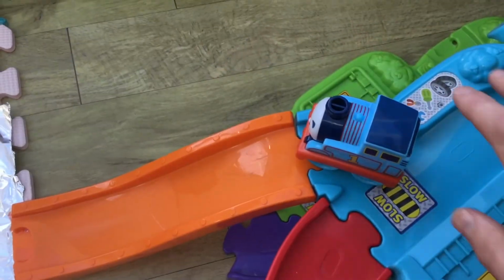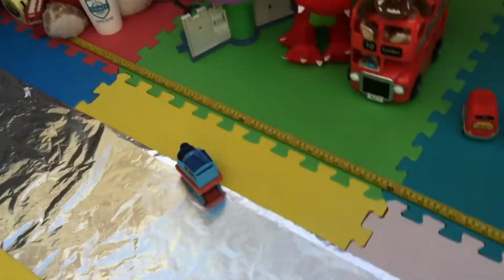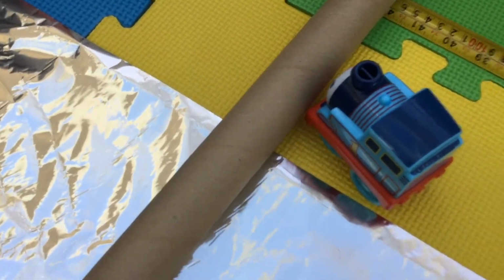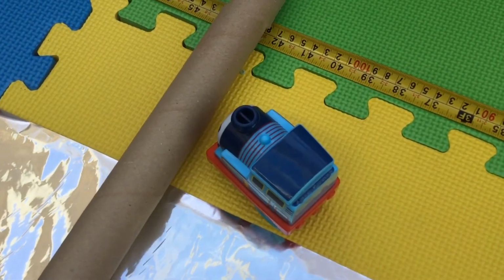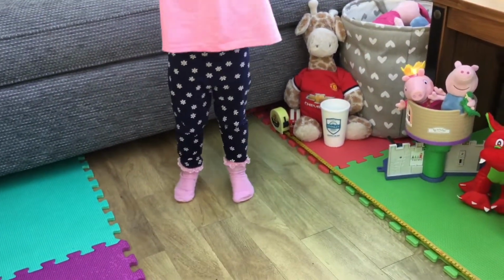The third attempt with the foil. Let's see how far he's travelled that time. That is 107 centimetres. Final surface here, which is the laminate wooden flooring. There's currently an obstacle on the track. Sophie, can you move please?